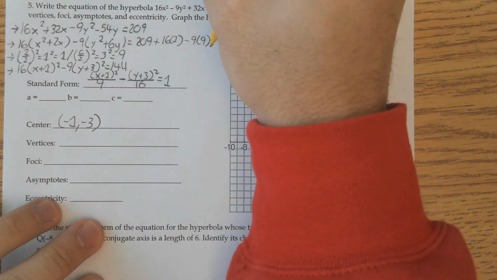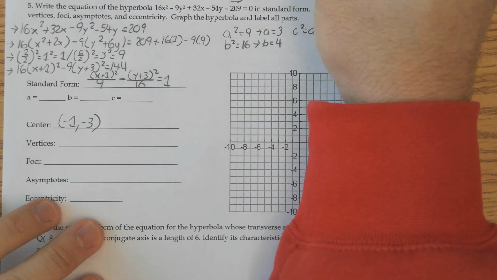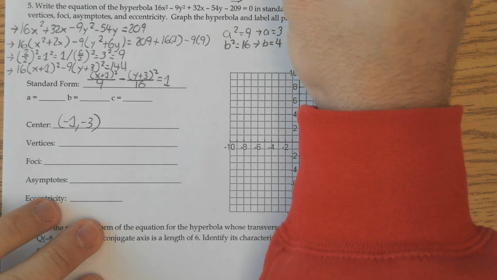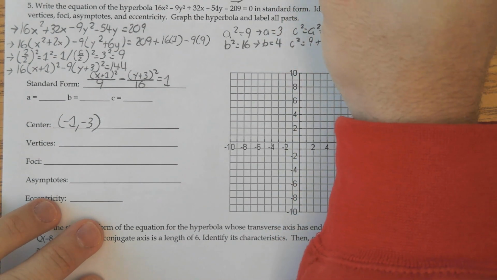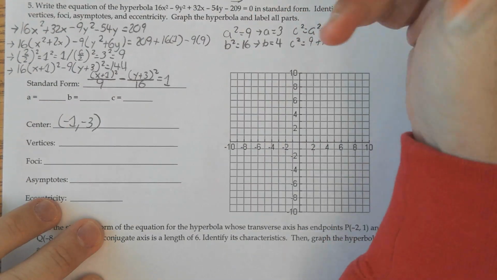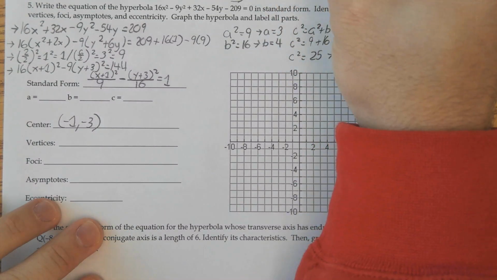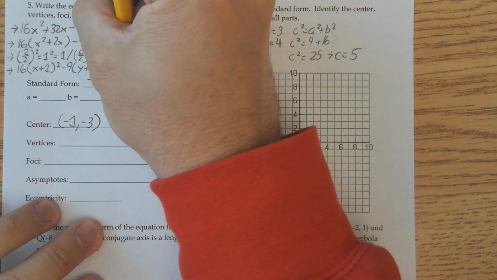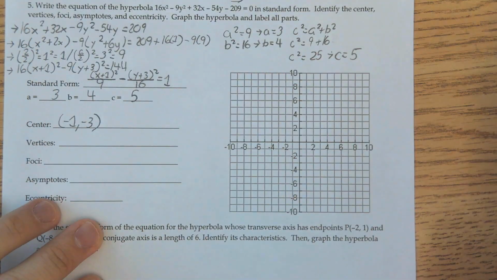Okay? That gives me then c squared equals a squared plus b squared. So then c squared equals 9 plus 16. Which means then c squared equals 25, c equals 5. So c is 5, a 3, b 4.